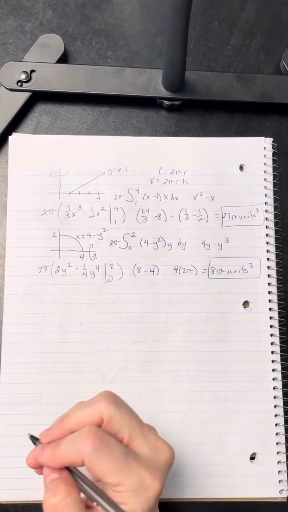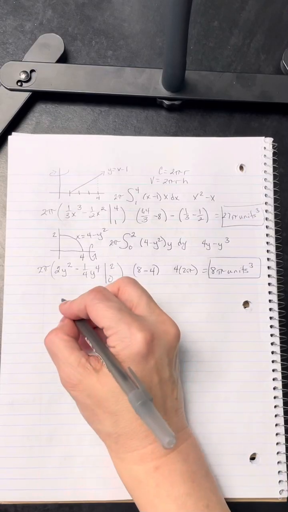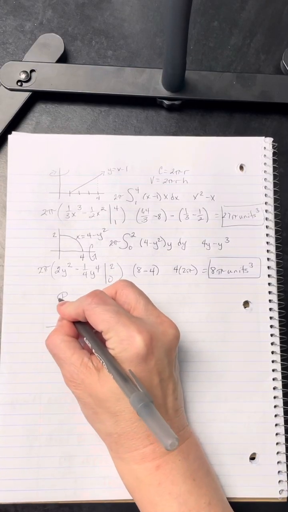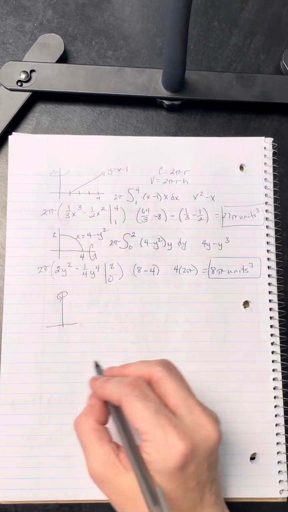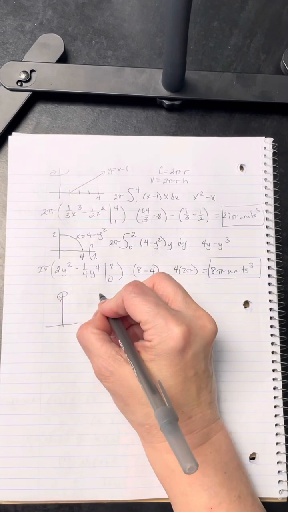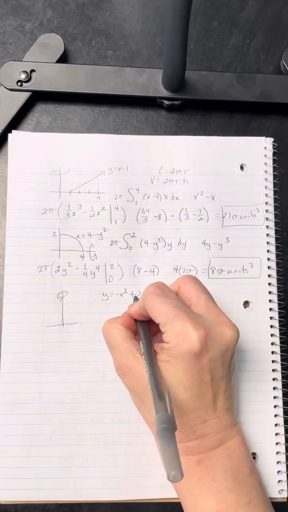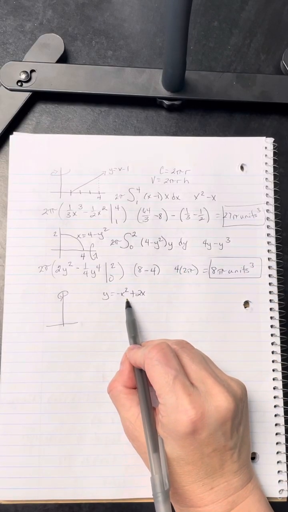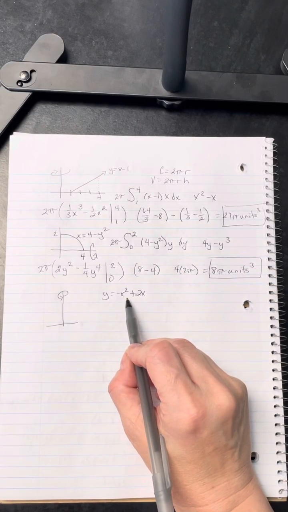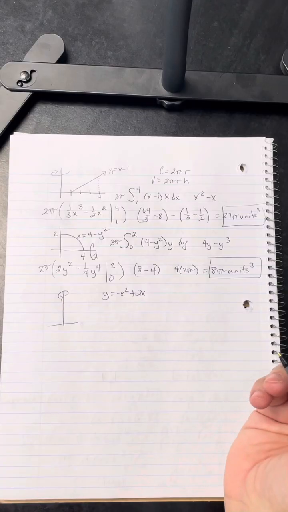Example 3, use the shell method to find the volume of the solid formed by revolving about the y-axis. So we're revolving a region bounded by the x-axis and the graph of y equals negative x squared plus 2x. Now that's a parabola, and it's honestly however you wish to choose to graph it.